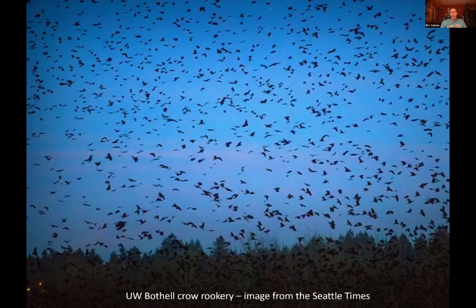Another example locally is at UW-Bothell. They have a gigantic crow rookery. And so they have tens of thousands of crows that return there every night. And so, as you would expect, they poop a lot. And so the bacteria levels are, if you look at North Creek, which flows through that rookery, if you look at upstream and downstream of that rookery and compare, that's another source of bacteria.